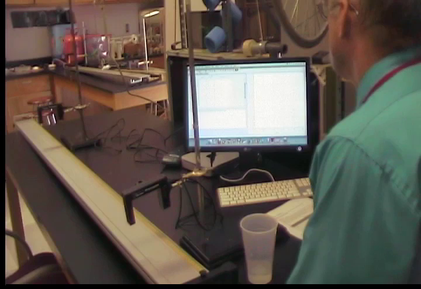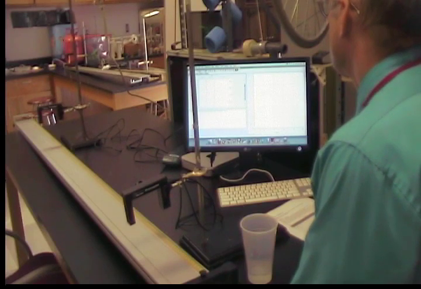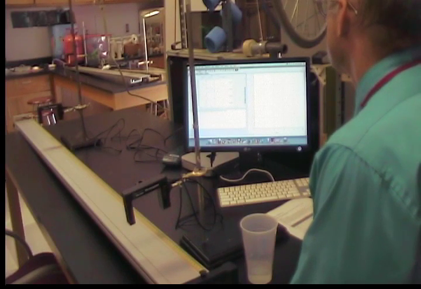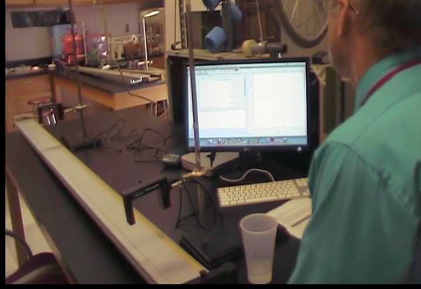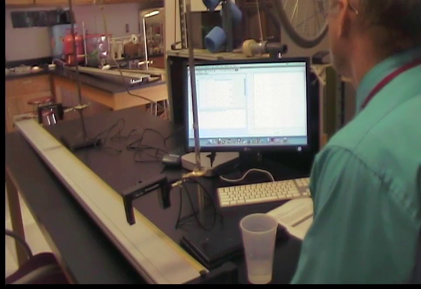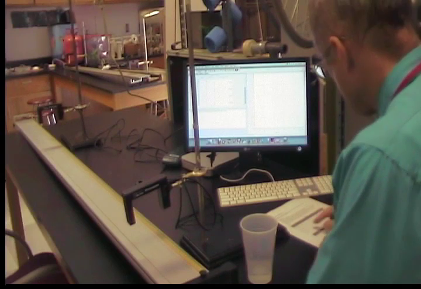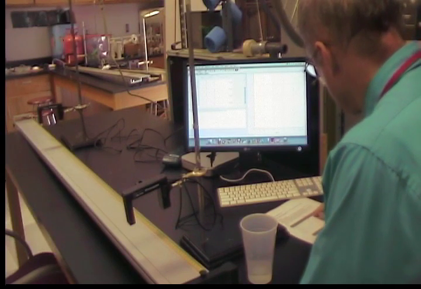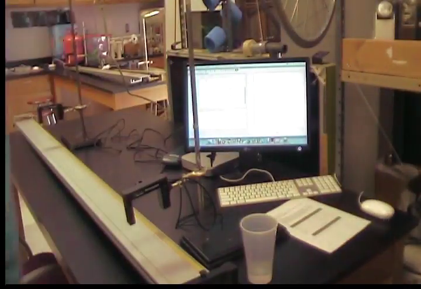And let's see if that's all we need. 1, 2, 3, 4, 5. See, we have 1, 2, 3, 4, 5, 6 times. So we need to move down another 20 centimeters.